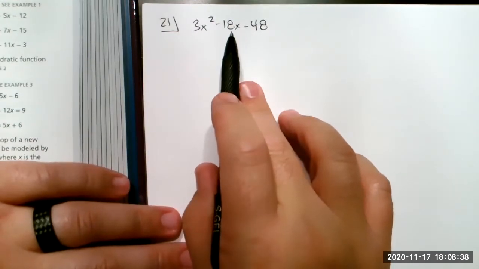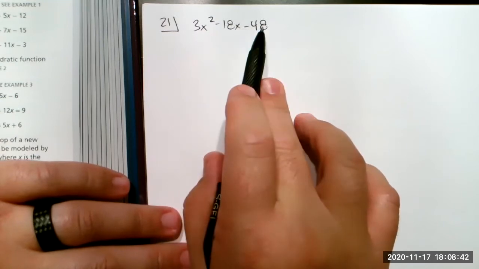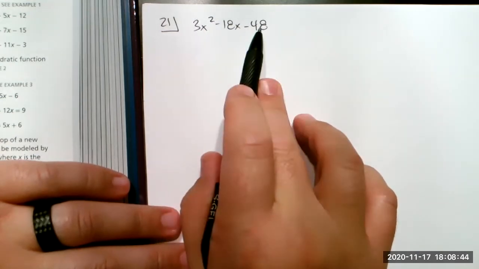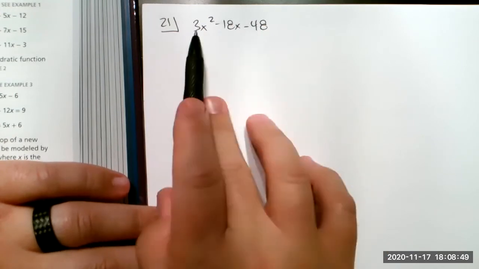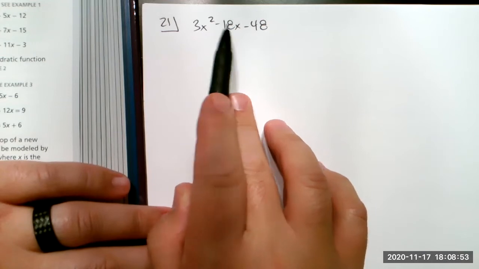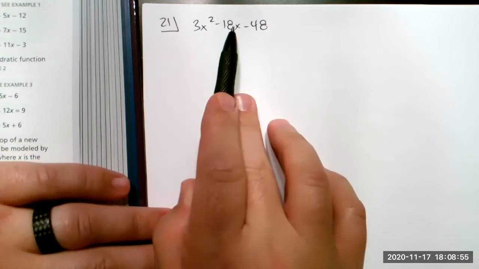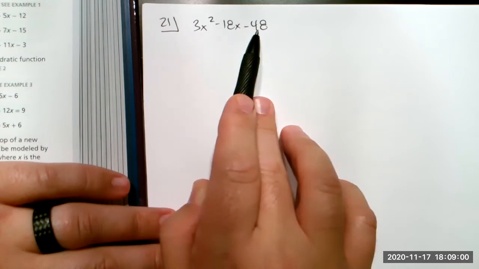Step 1, I don't need to do it because it's not an equation. Step 2, make sure it's in standard form, which it is. Step 3, take a GCF, which I need to. If you look at these three terms, only 2 of them have x's, so I can't take an x out. But I do have a GCF when it comes to numbers. That 3, I can divide all 3 of these terms by 3.